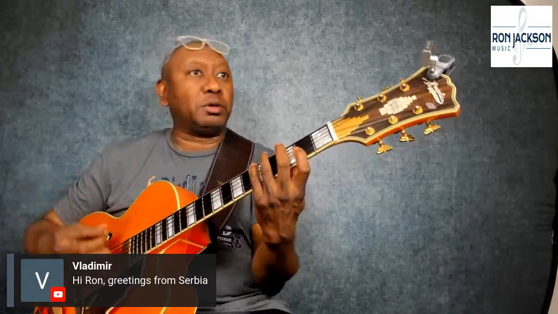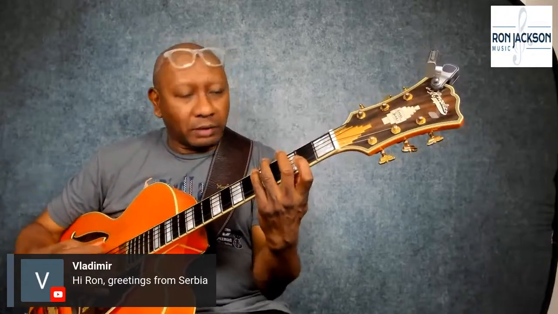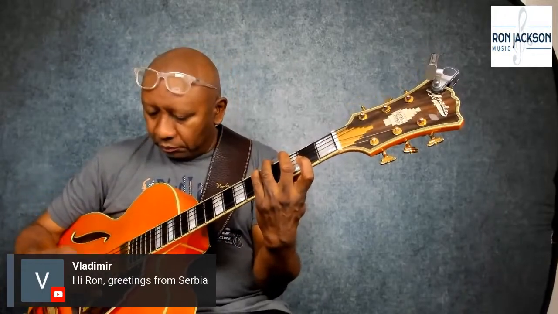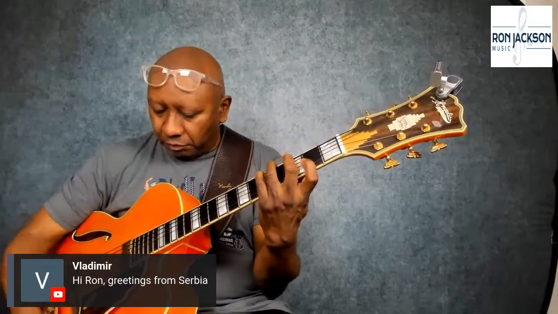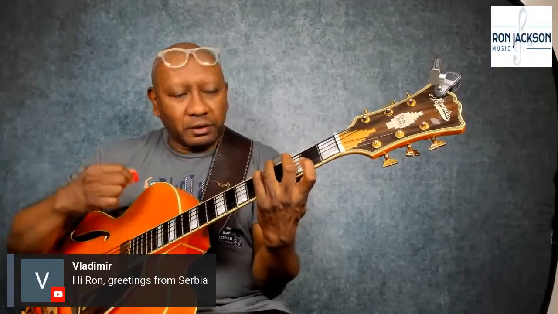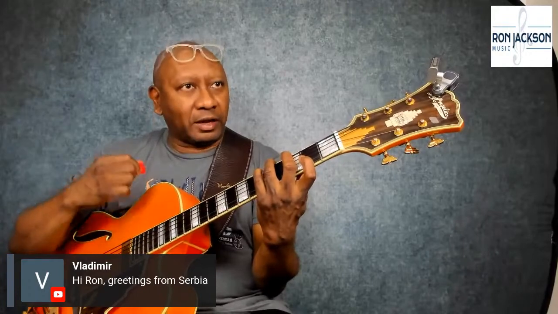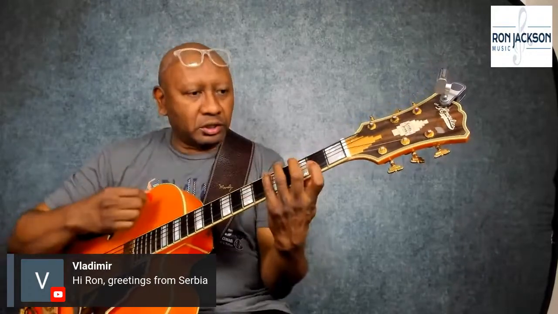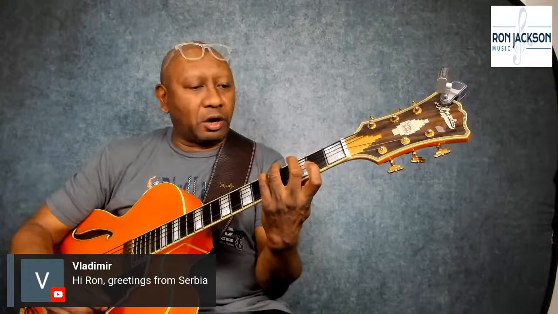It's much harder to do with the octave like this. I can do it, but I have to really concentrate to be able to hit all 6 strings and play the octave like this. See that? So that's really hard to do.